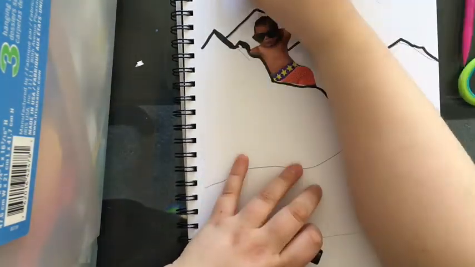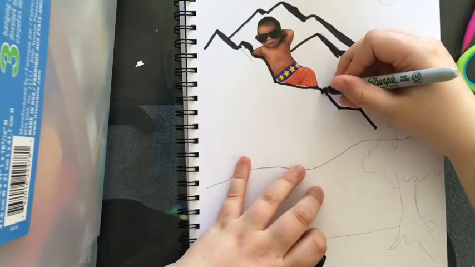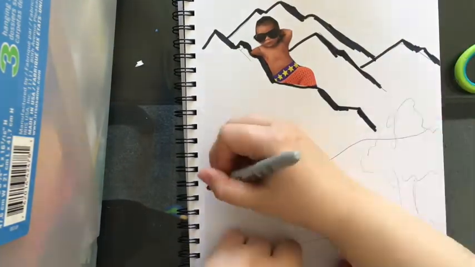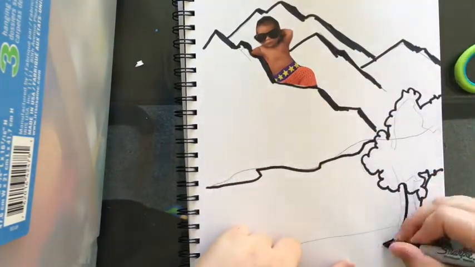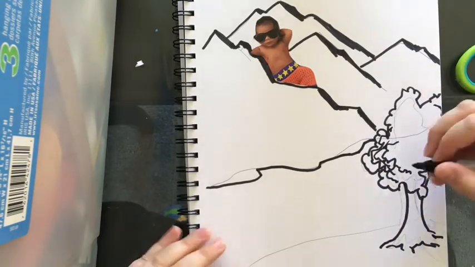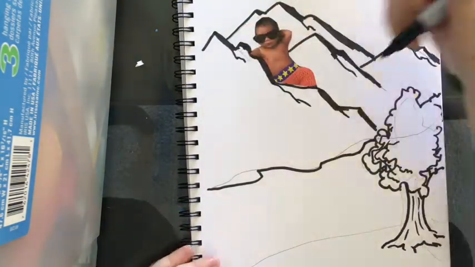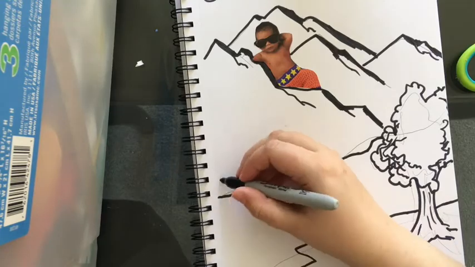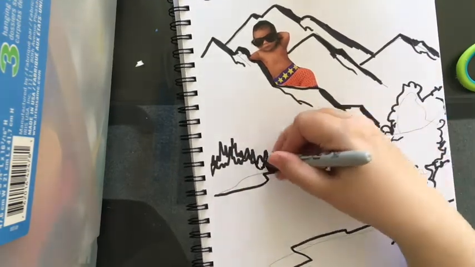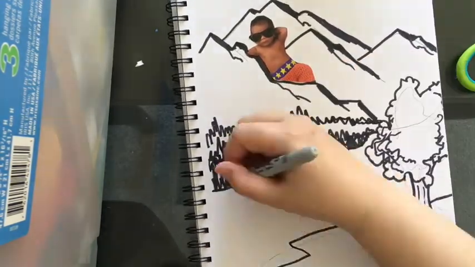During this part, I am filling it in with Sharpie. I decided I wanted to do a bit more detail in Sharpie, and that way you can really see my image pop. Whatever you have, though, is fine. We're working with what we have, and I'm filling this in, giving it some details.